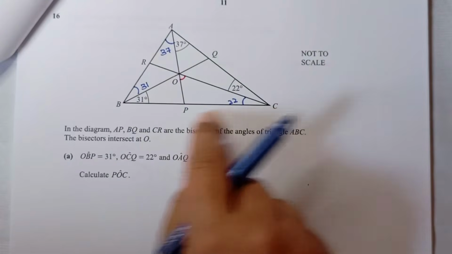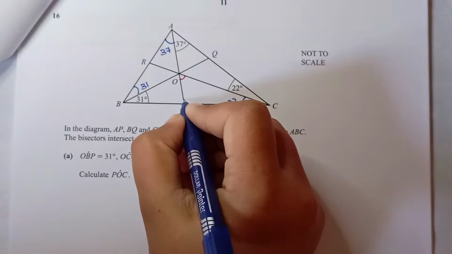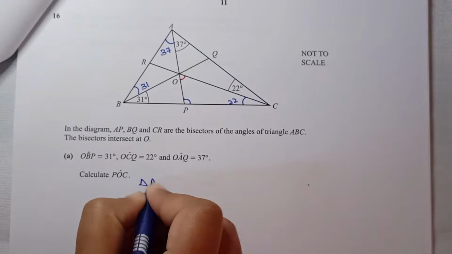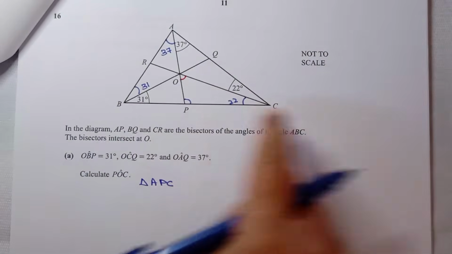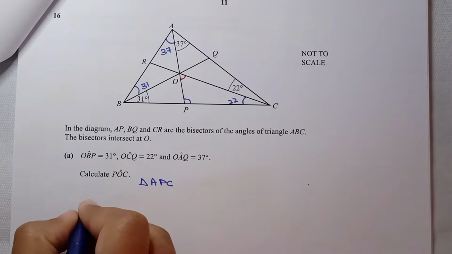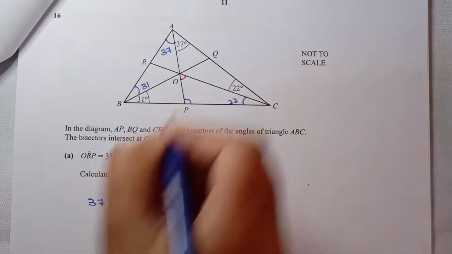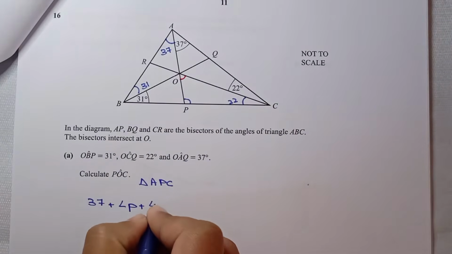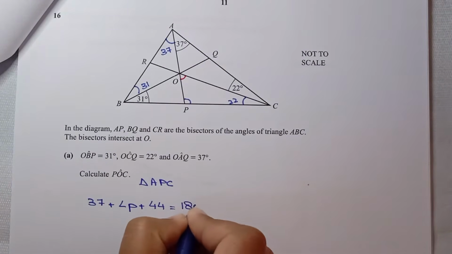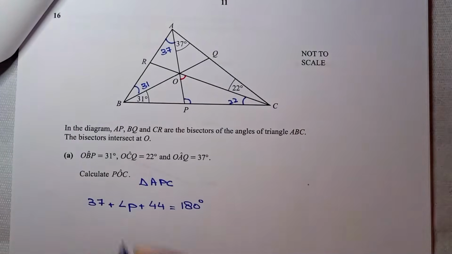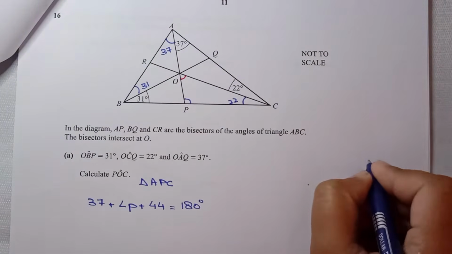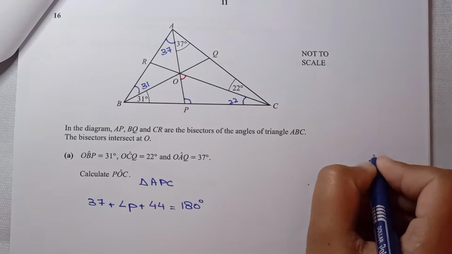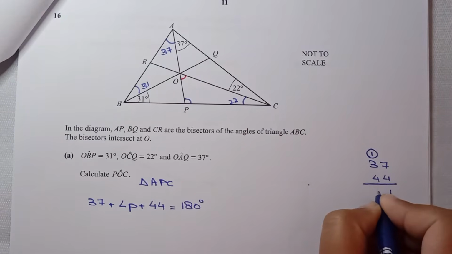PAC, this triangle, to find the angle P. So if I consider the triangle APC, angle A is 37, angle P we need to find, and angle C is 22 plus 22 is 44, and the sum is 180. So let me find angle P first. What is 37 plus 44? 7 plus 4 is 11, 4 plus 4 is 8, so 81.